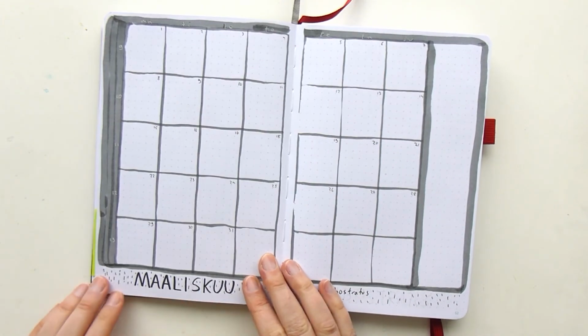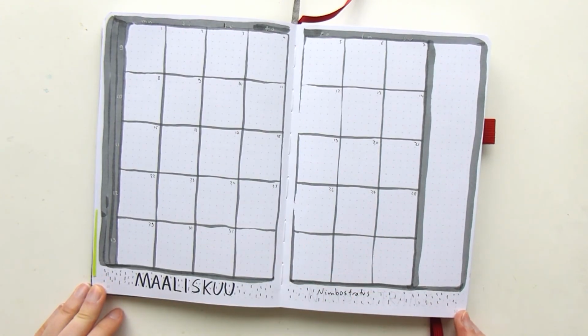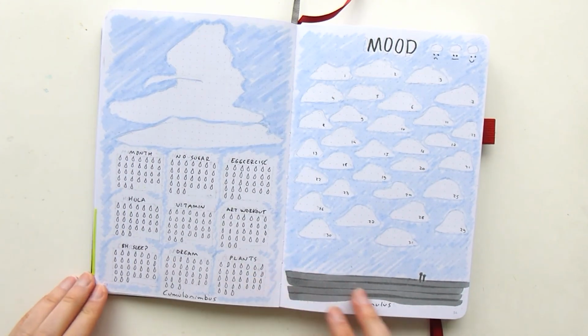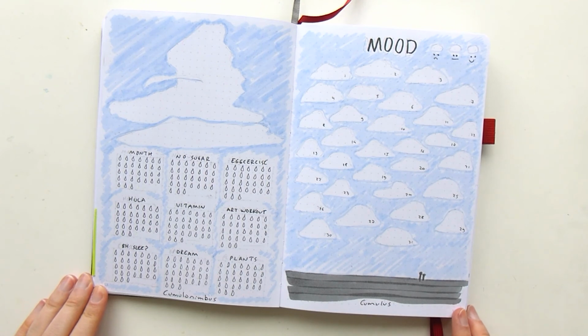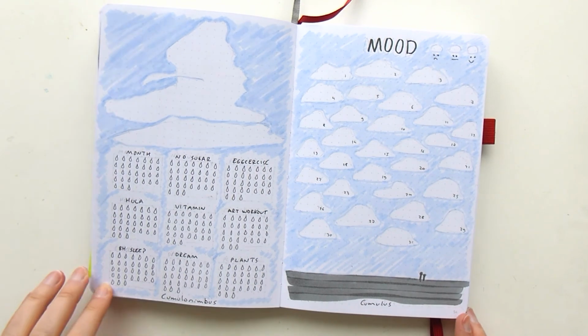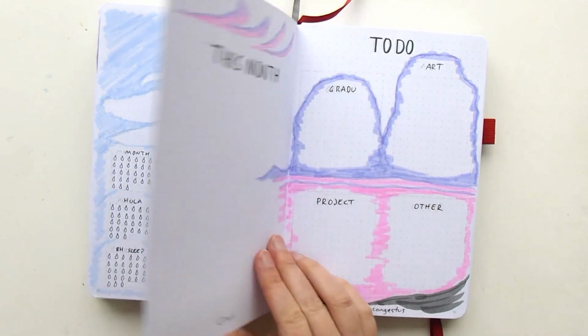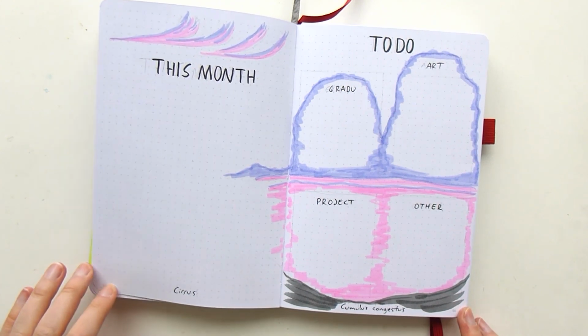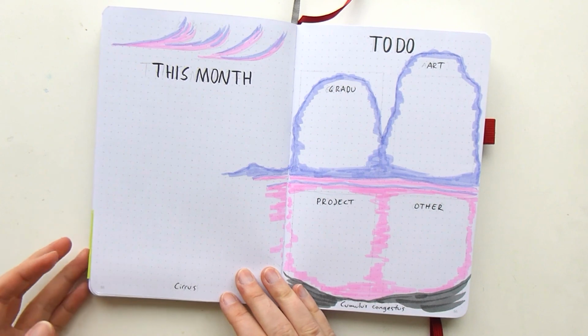And now I'm just flipping through the finished month of March. The calendar, and then the trackers, habit tracker and mood tracker, and then the to-do lists for the month. And this was it for the month of March with the theme of clouds. I'm quite happy with the end result, especially since I think it took about an hour.